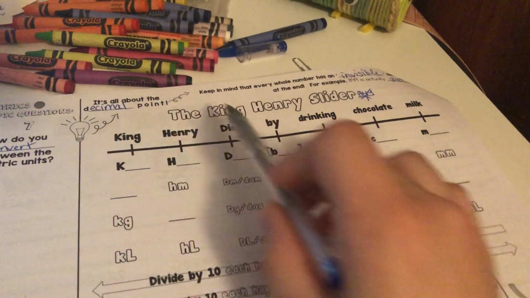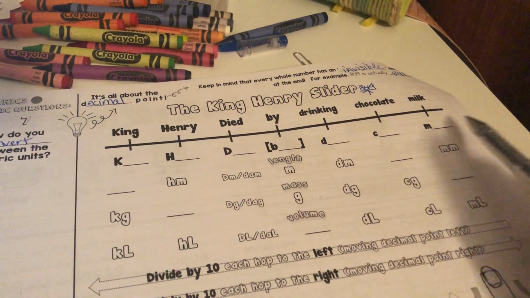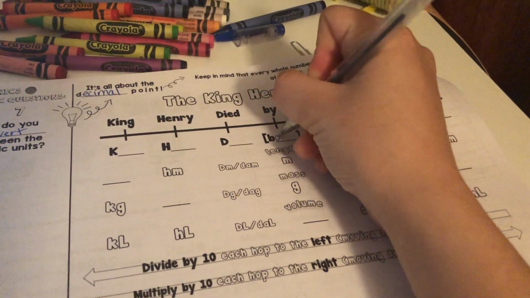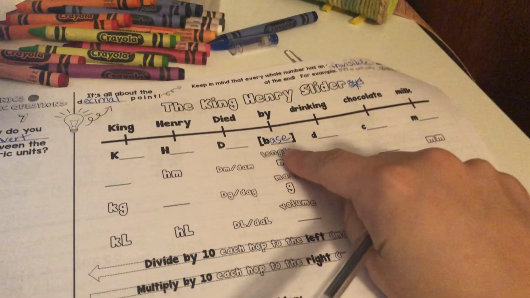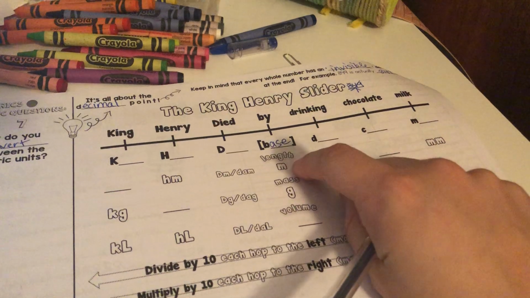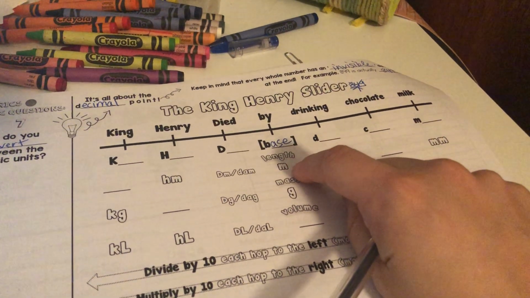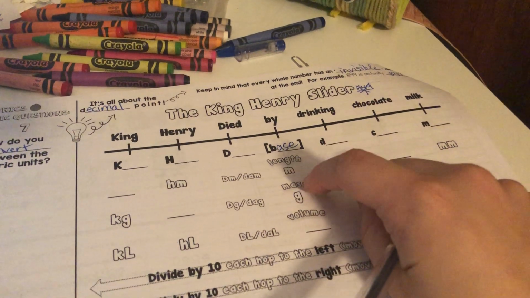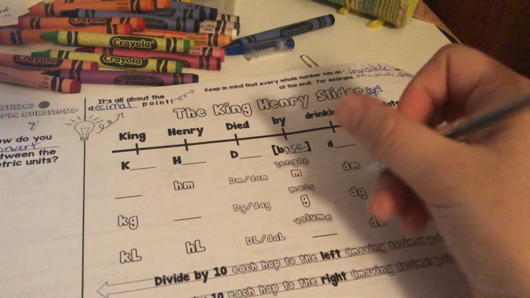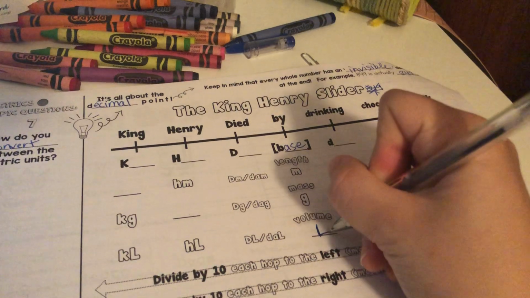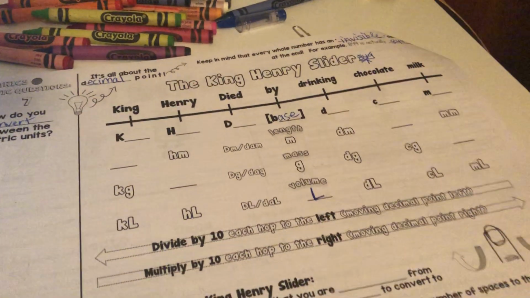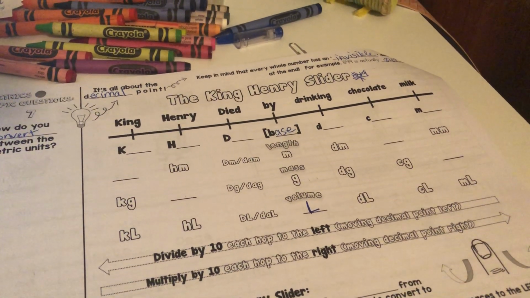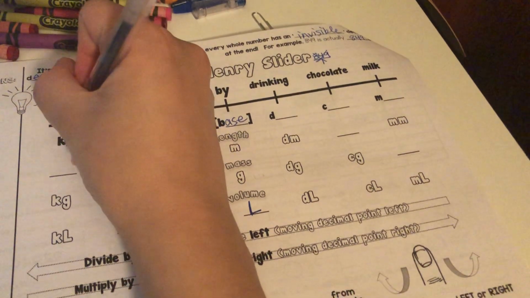So King Henry died by drinking chocolate milk. Please go ahead and fill this in. This bottom part right here, you already know, but I'll fill this in with you. This is the base. Remember, in the base we have three different things. We've got length, which is meters. We've got mass, which is grams, and for volume we use liters. And make sure that this is a capital L. Okay? You know what? I'm just gonna do it.